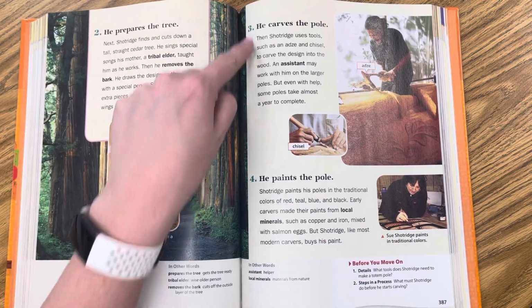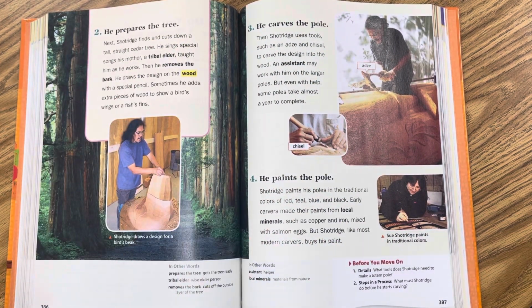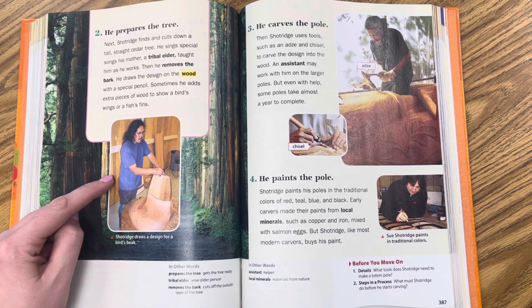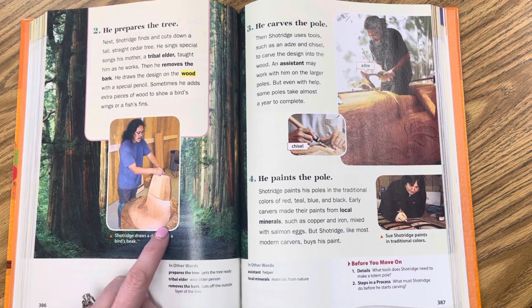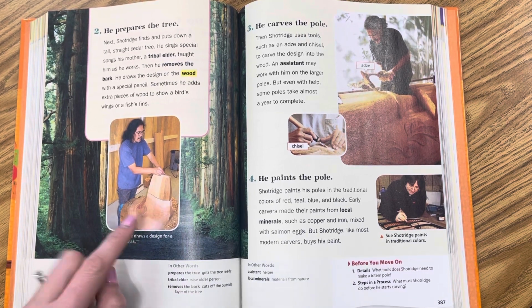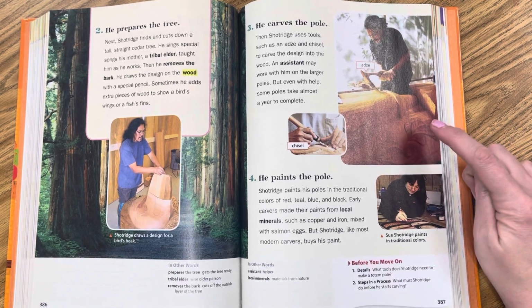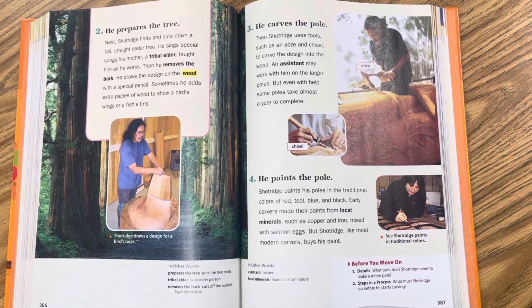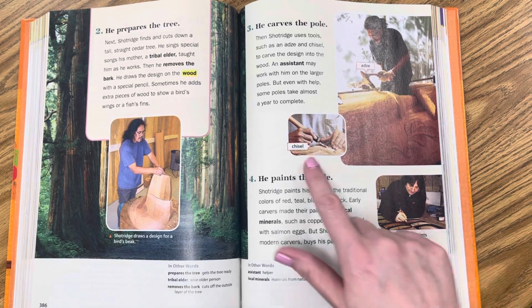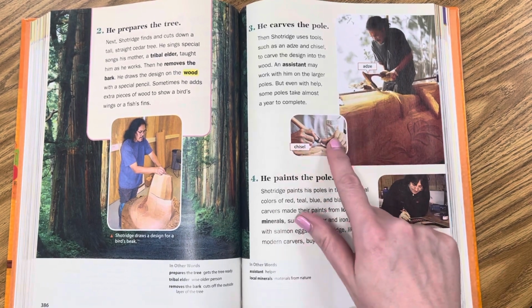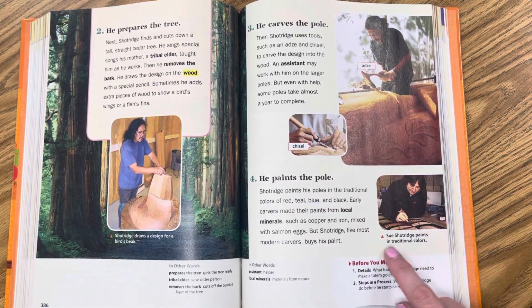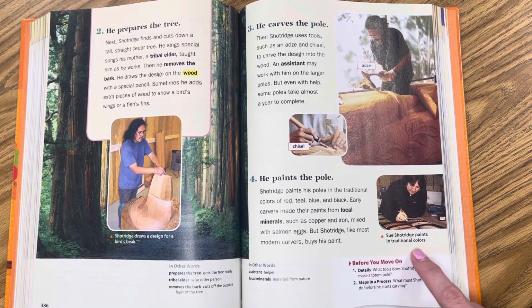You can see we're going to be learning the sequence of how to make a totem pole. It's numbered right here. Shot Ridge draws a design for a bird's beak. So if you look closely, it's probably hard to see on the video, but you can see that he's drawn a little bit on the wood. Over here, he carves the pole. Over here, oh, this is a label to a picture. Down here's another photograph. Shot Ridge paints in traditional colors.